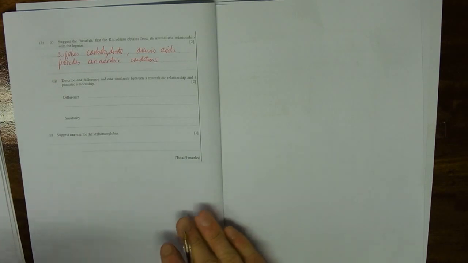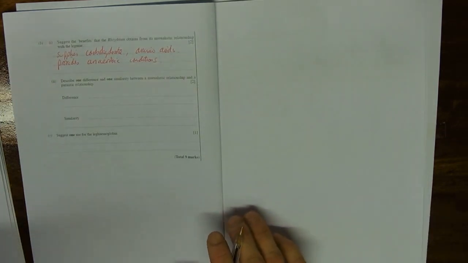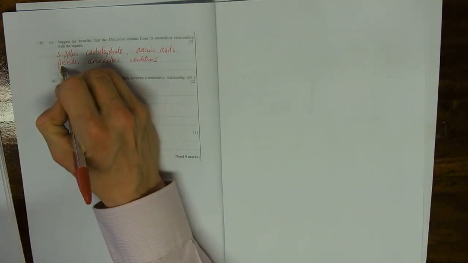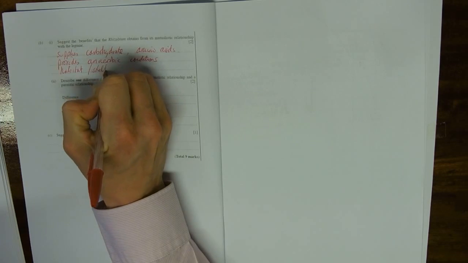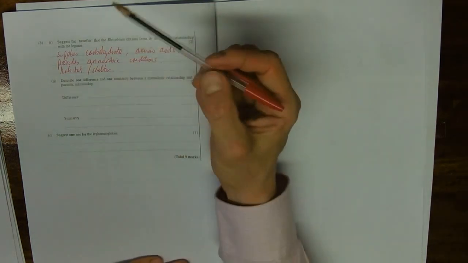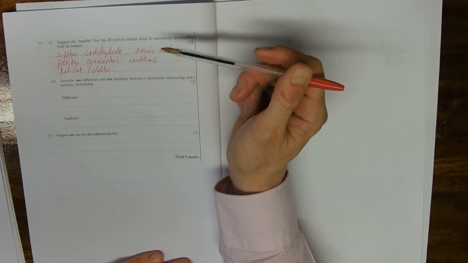And we could also possibly say shelter from consumers. So we could say possibly gives it a habitat or shelter away from things that might eat it, a place to live. But I'd have gone with supplies carbohydrate and provides anaerobic conditions as the main two there.